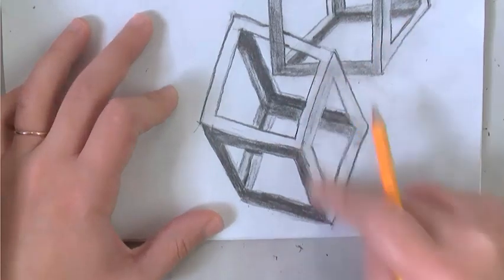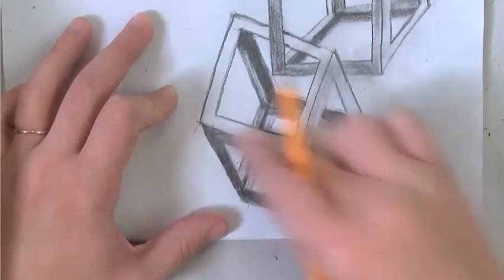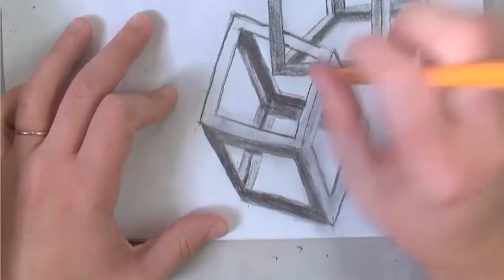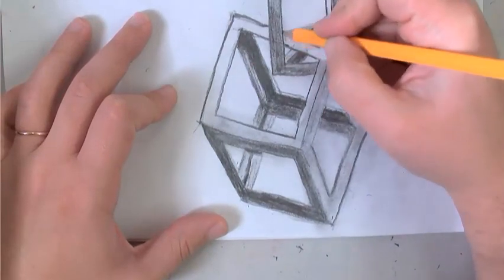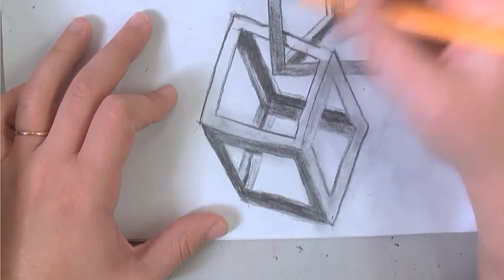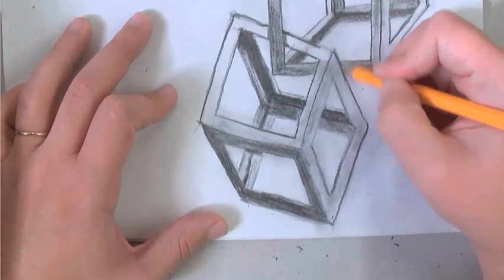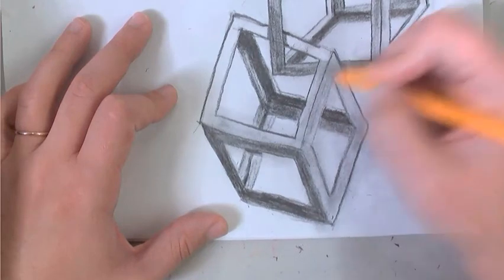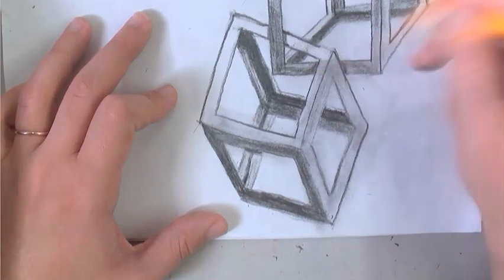Maybe I'll do that just with my finger. But behind here there'd be a little shadow from this box maybe, and behind here maybe. Even just adding a little bit of contrast there as well.